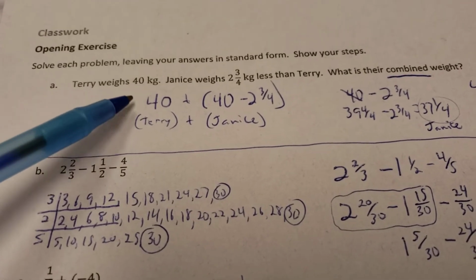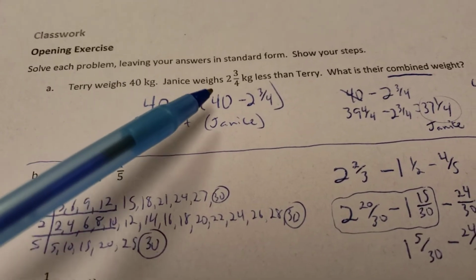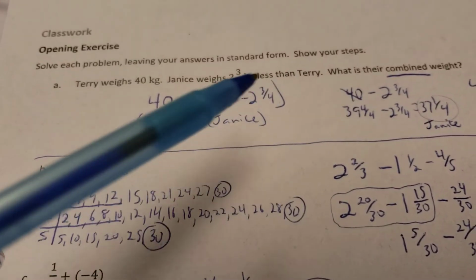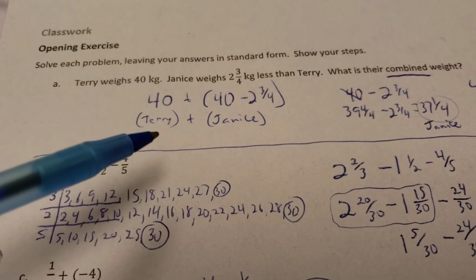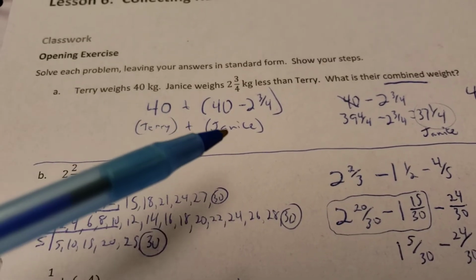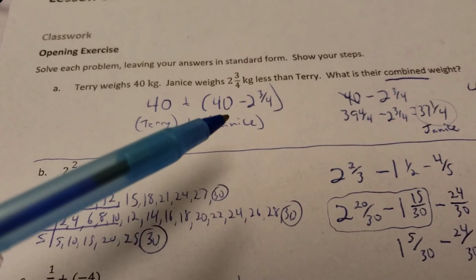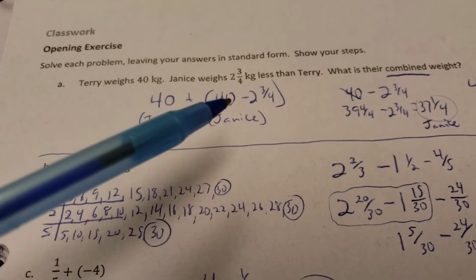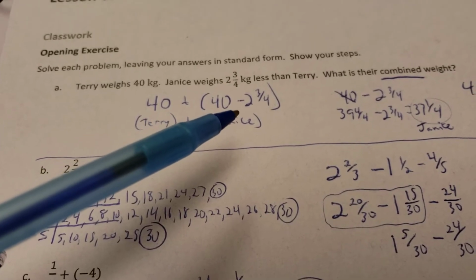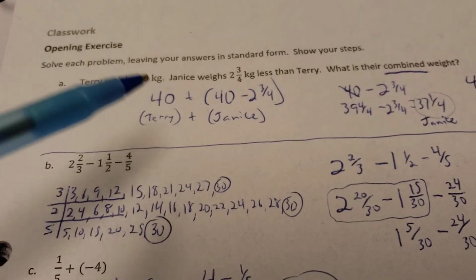Terry weighs 40 kilograms. Janice weighs 2 3/4 kilograms less than Terry. What is their combined weight? So we know Terry's, and if we're going to combine their weights, we're going to add them together. We don't know much about Janice except the fact that she weighs 2 3/4 less than he does. So if I take that away from Terry's weight, it'll tell me what Janice's weight is, and I can add it to Terry's.